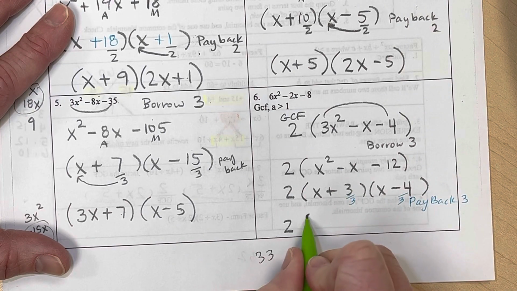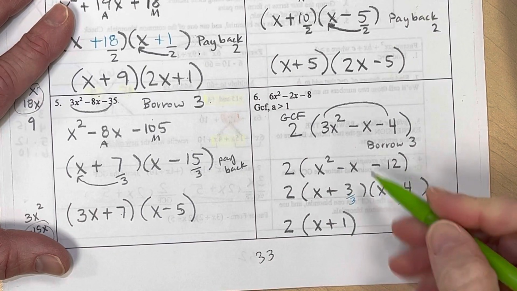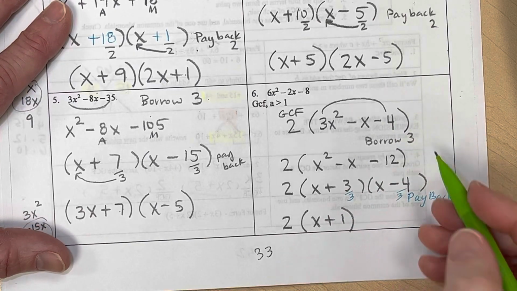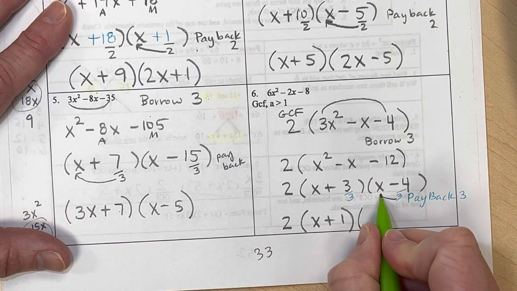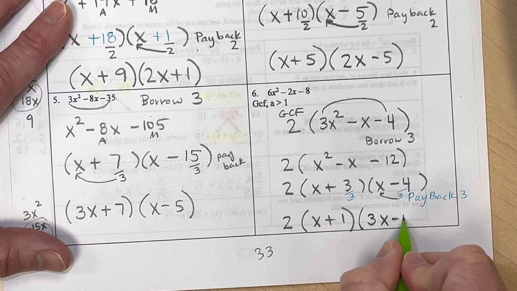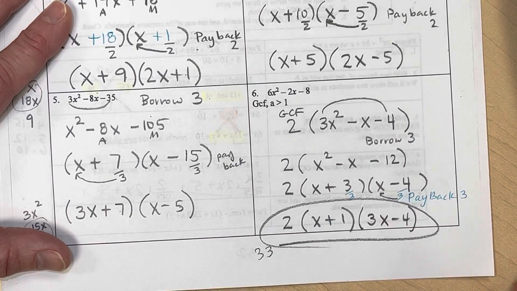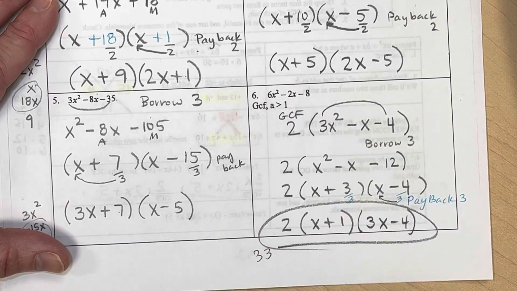3 does divide by 3 nicely. That's going to turn into a 1 when you divide. Think about it like a fraction. 4 divided by 3 does not reduce to be a whole number, so that 3 is just going to bump right in front of your x. And that is how you factor a not 1 and a GCF.